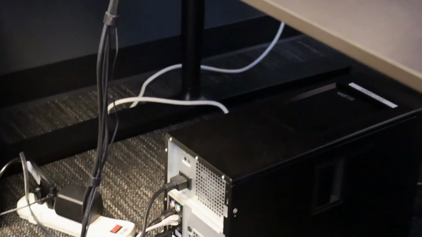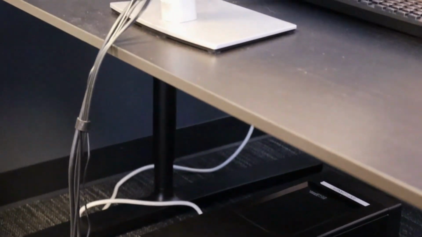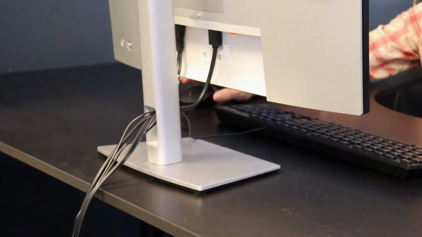That's much better. I'm sure my computer is going to be much faster now that it's all nicely organized.